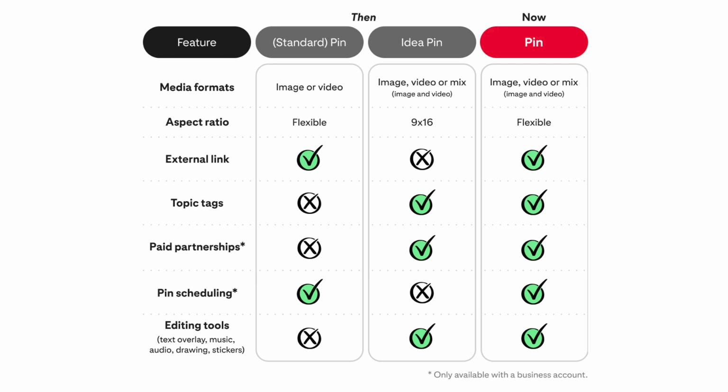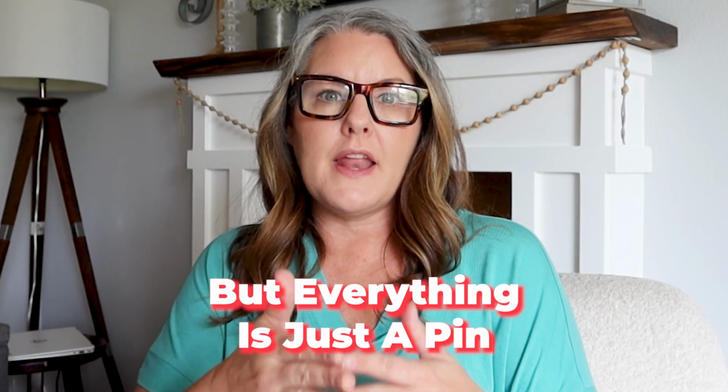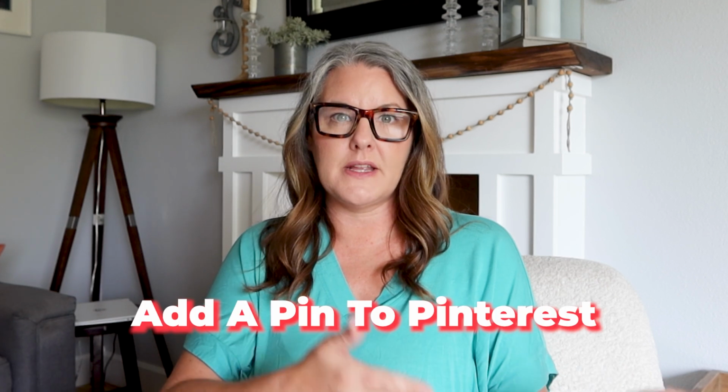So here are some examples on the screen of what standard and idea pins used to be versus what we have now with just a pin image. As you can see, everything is allowed on the new pin format. Here's what you need to know going forward. Pins are pins. Sometimes we'll categorize video pins because it is a video, and then a standard pin, but everything is just a pin. When you go to upload a pin, it all looks the same. You either upload a video or you upload an image. Nothing is different, so it actually makes it easier for us. It's more simple for us to understand. You simply add a pin to Pinterest.